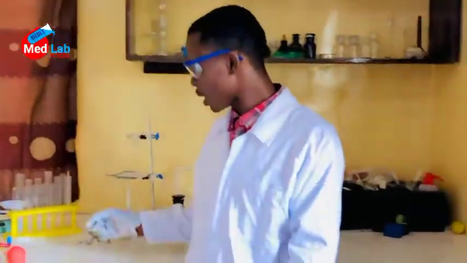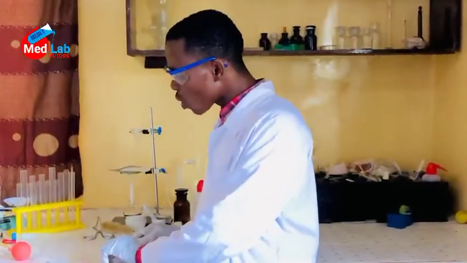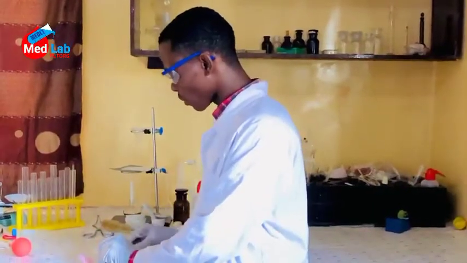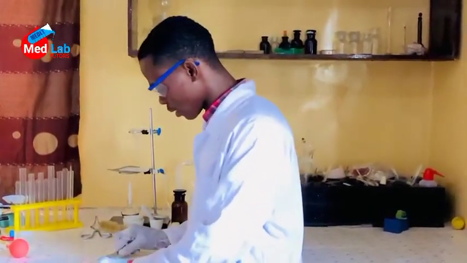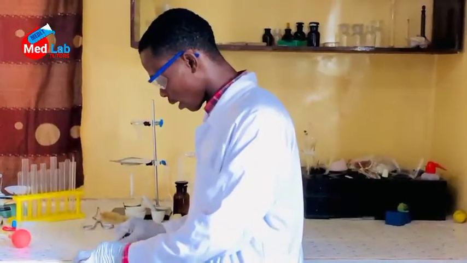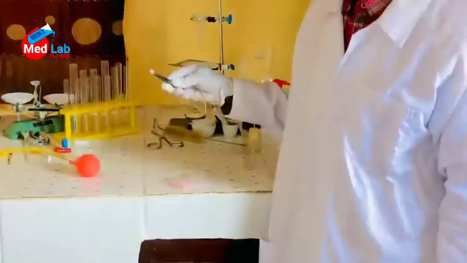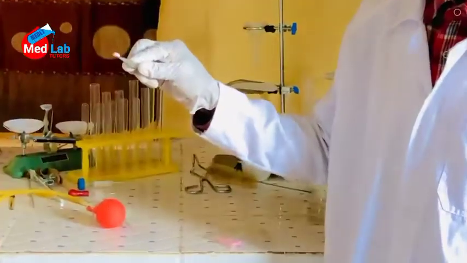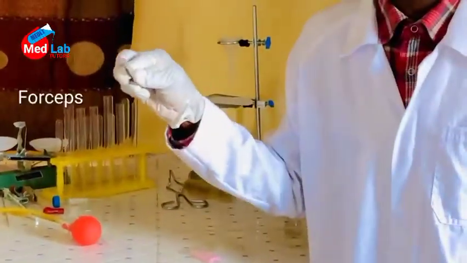Let's take a look at this. Now you see that each time we press it together, it closes. So we can use it to pick up smaller objects in our laboratory. Let's look at this. Now you see, we can use this one to pick up smaller objects, and it is called the forceps.